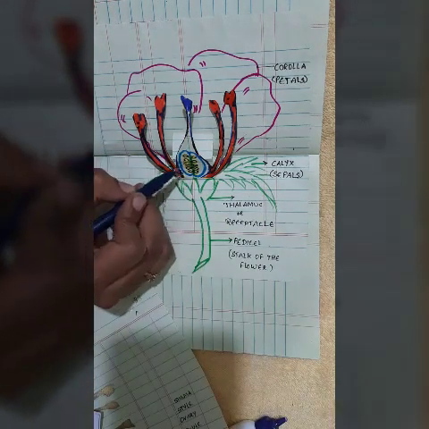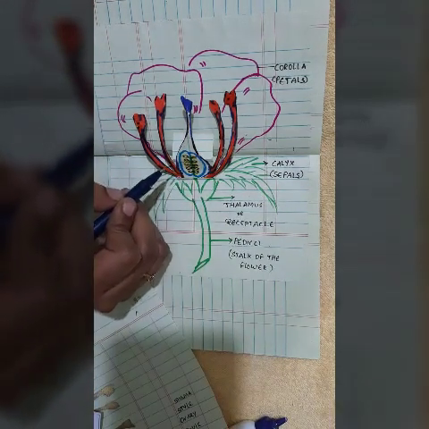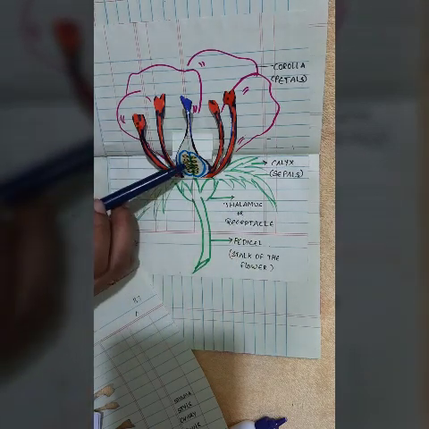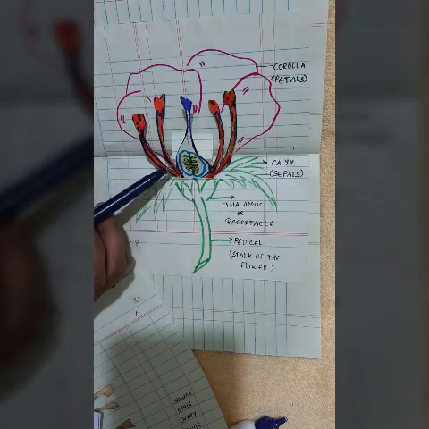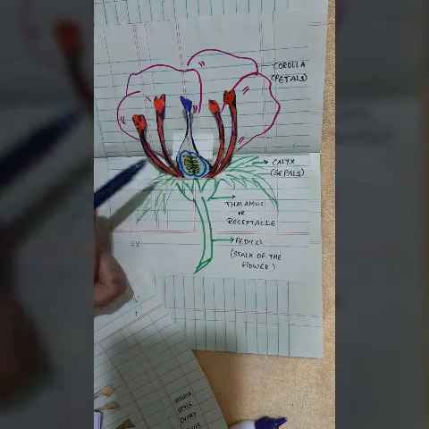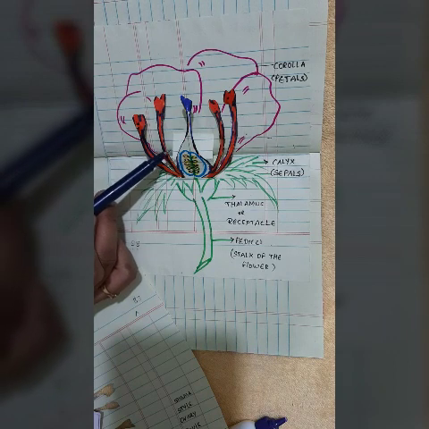Now the zygotes are nothing but what? So what will happen? Small seeds will be formed. Ovules will be turned into seeds, and this ovary will become the fruit after fertilization.